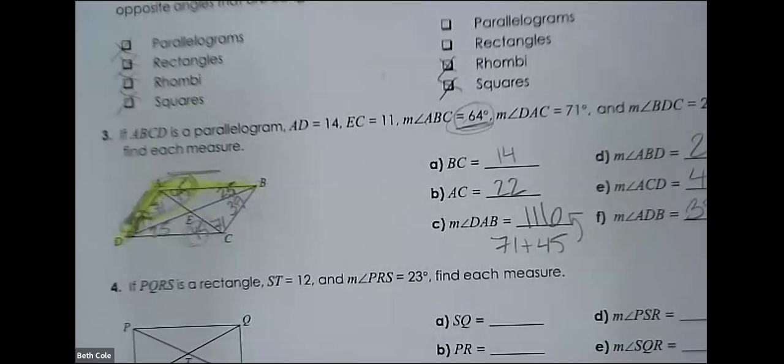I wish I could highlight and then erase the highlighter so I could highlight every angle. But if I do that, the whole picture is going to be highlighted and it's not going to be super helpful. I know they make erasable highlighter, but it doesn't work super well.